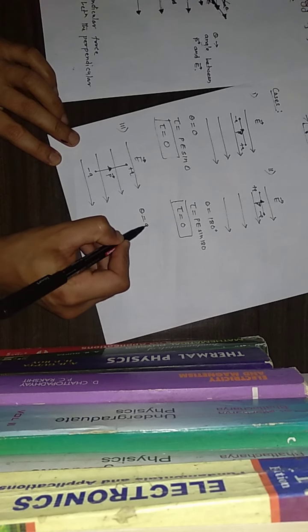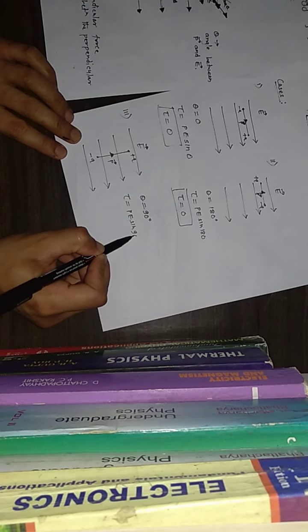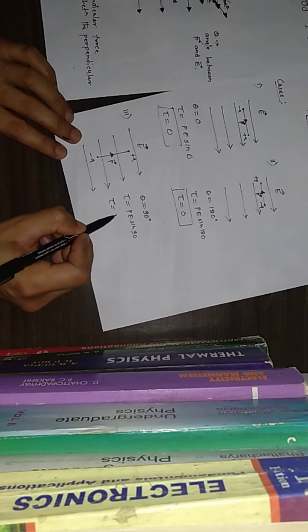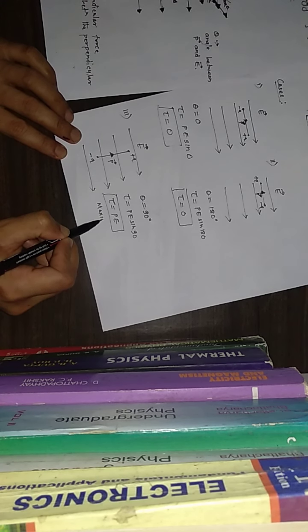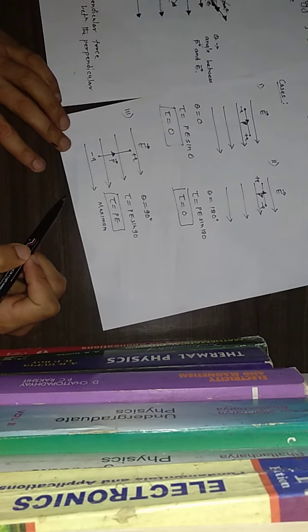So theta is 90 degrees, and torque will be PE sine of 90 degrees. Sine 90 is 1, so torque will be P into E. This is the maximum torque possible. So in this case, the dipole will rotate with maximum torque.